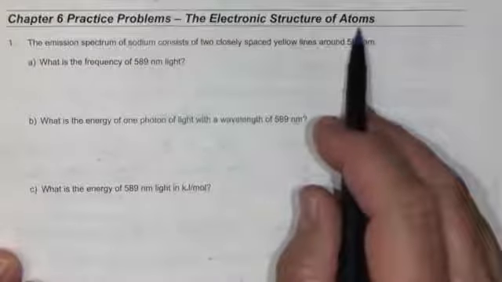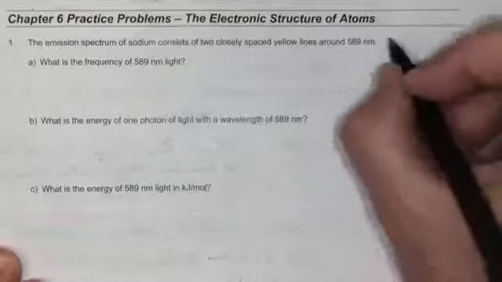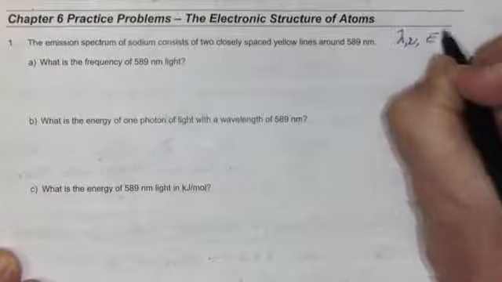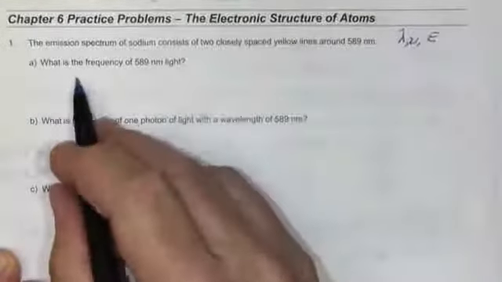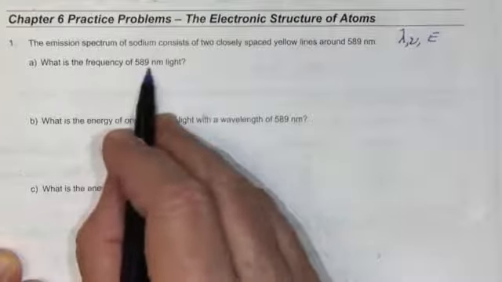Chapter 6 focuses on the electronic structure of atoms. Now, the first thing that we need to do is make sure we can interconvert between wavelength, frequency, and the energy of a photon of light. So we begin with this question: what is the frequency of 589 nanometer light?